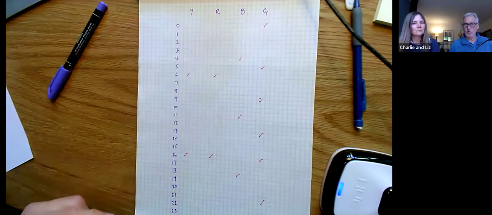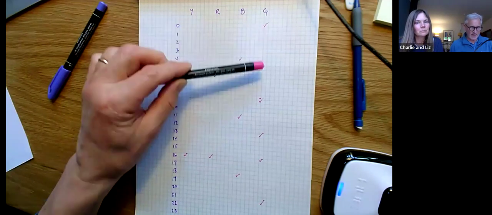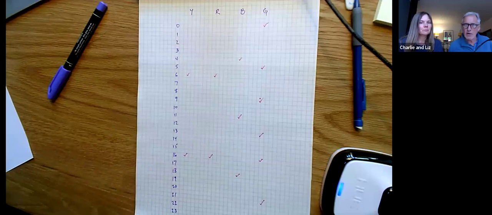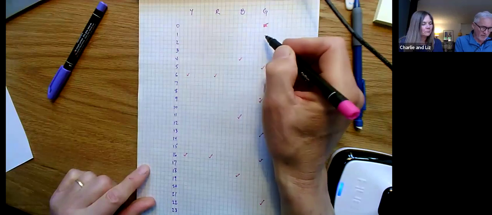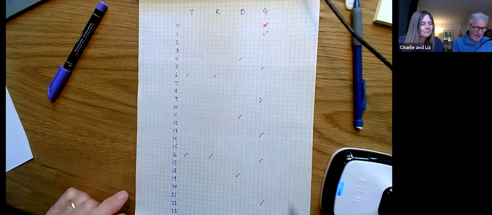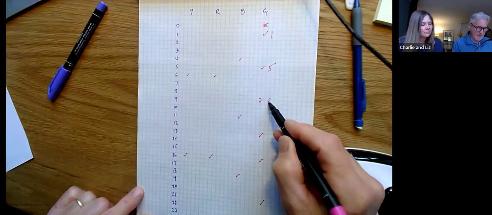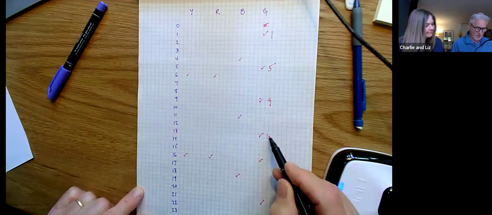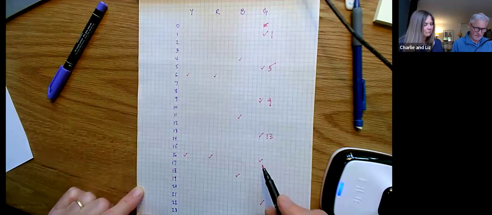I've got the numbers from 0 to 24 and I've just ticked where green lit up: at 1, not at 0, at 1, 5, 9, 13, and I think it was 17?